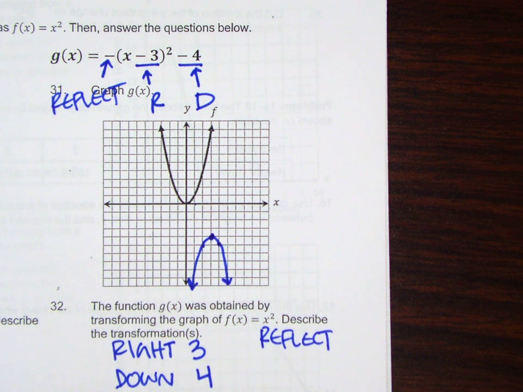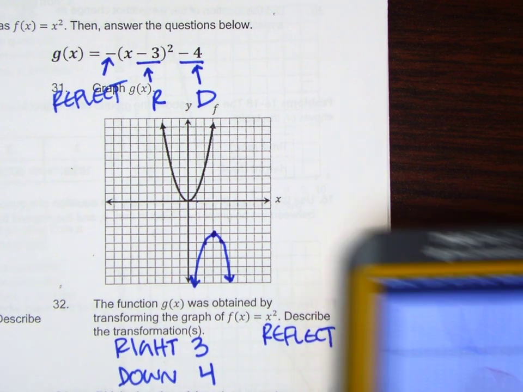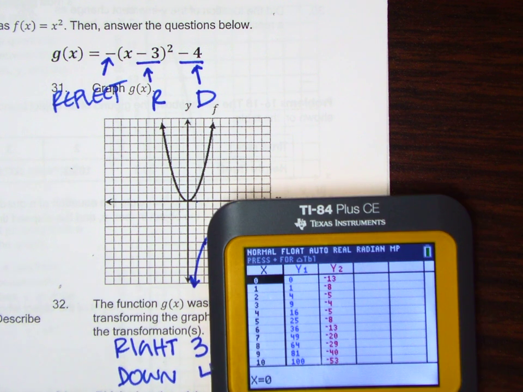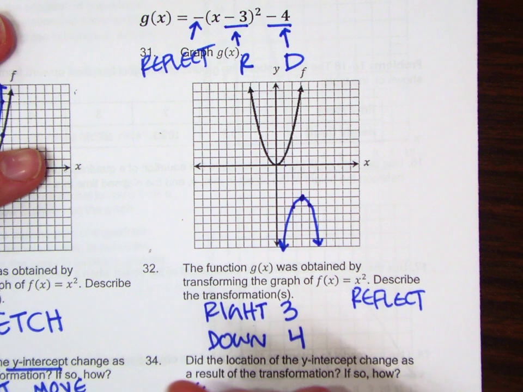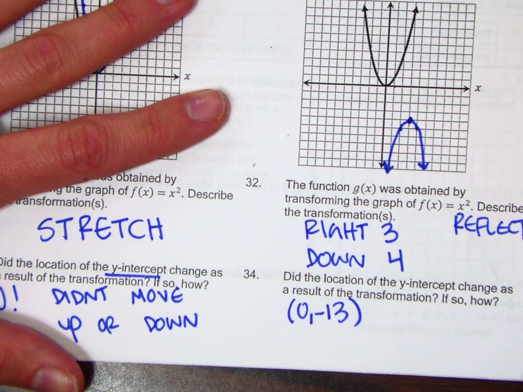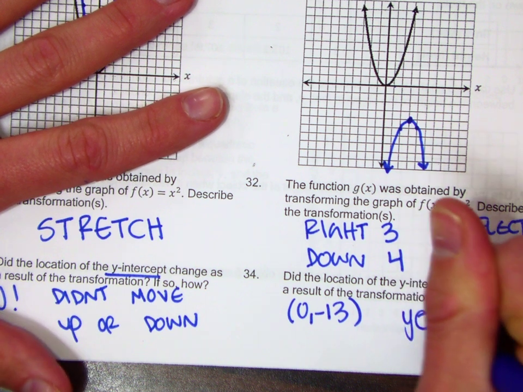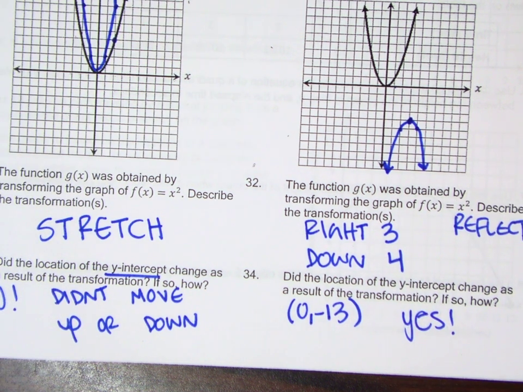So on this one, it says, did the location of the y-intercept change as a result of the transformation? So if I go to my table, the y-intercept on this one is now at negative 13. So your y-intercept is at negative 13. And yes, it changed. So instead of at 0, 0, it's at negative 13.